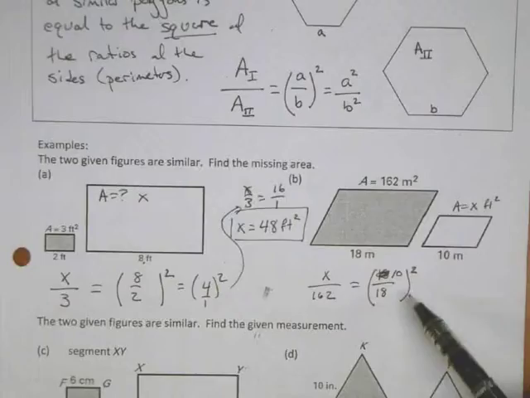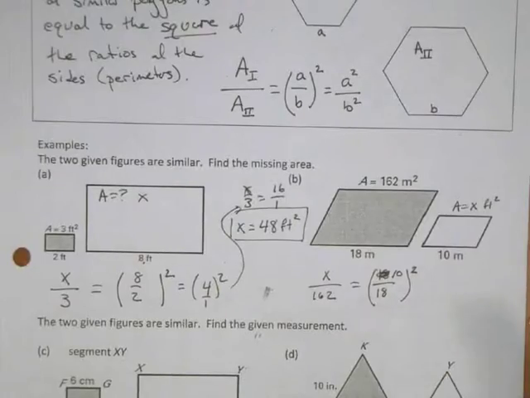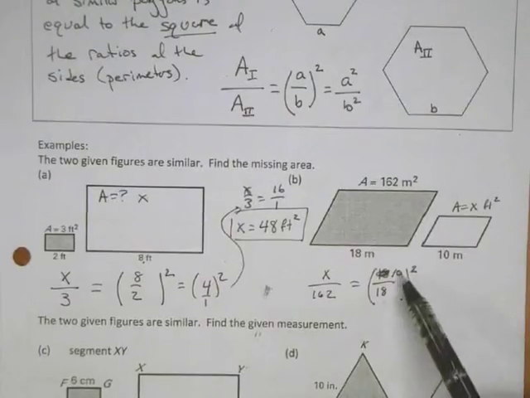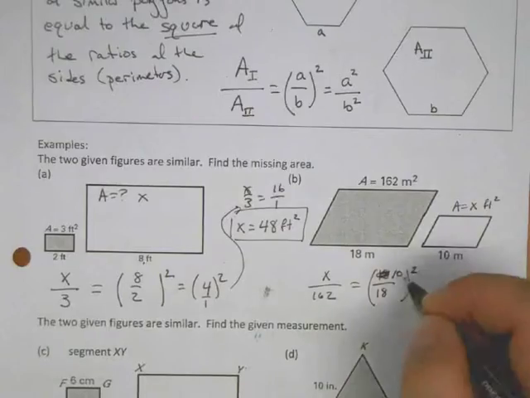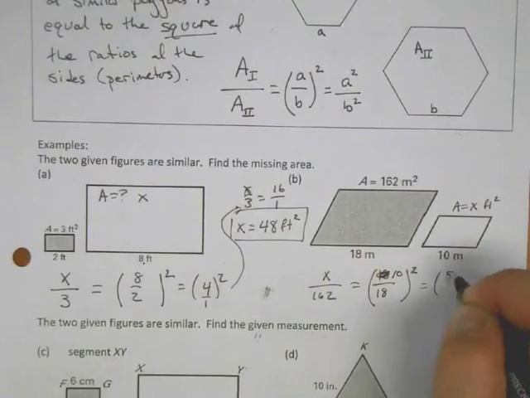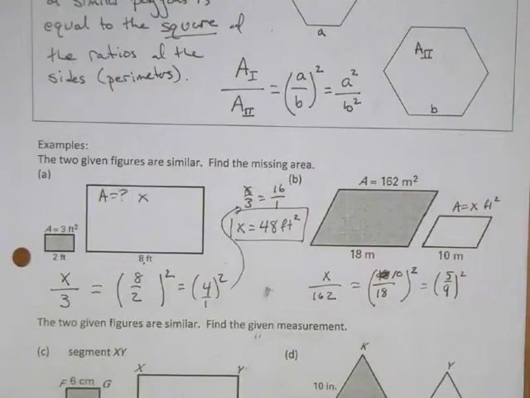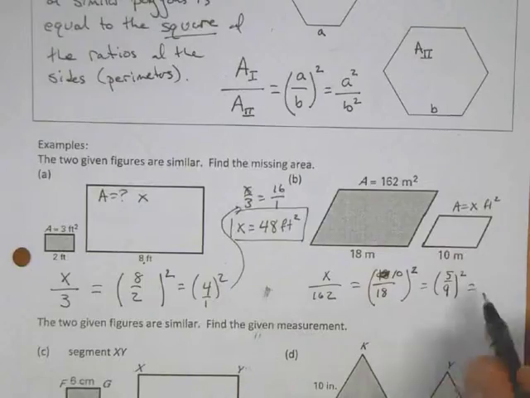Again, I think it's much easier to reduce these numbers first. This ratio, 10 over 18, reduces to what? 5 over 9 squared. And once this is reduced, you should be able to do this in your head.